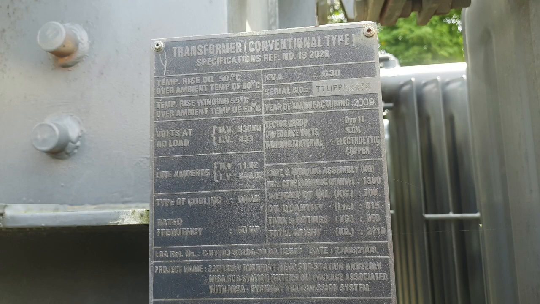Let me take a look at this transformer. What is written? It is written as transformer, conventional type. That means the type of cooling system used in the transformer is oil natural, air natural. Oil will circulate in between the windings, or for that matter it may go to the conservator also. The circulation of oil takes place naturally, without the help of external factors like a pump.